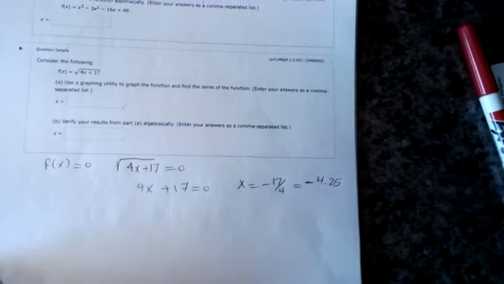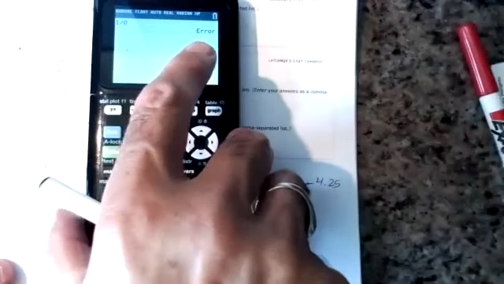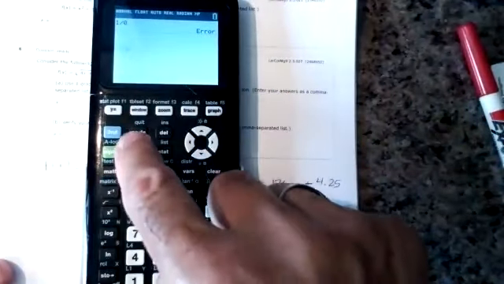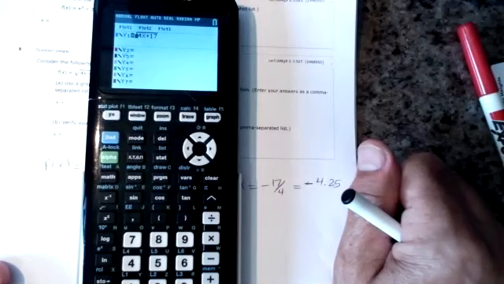And they ask us to graph it. If you want to graph it using the calculator here, on this one, I already put the function here.